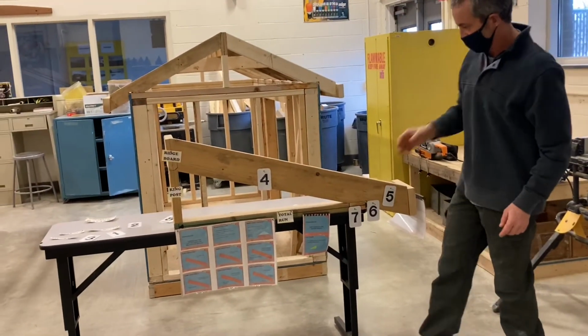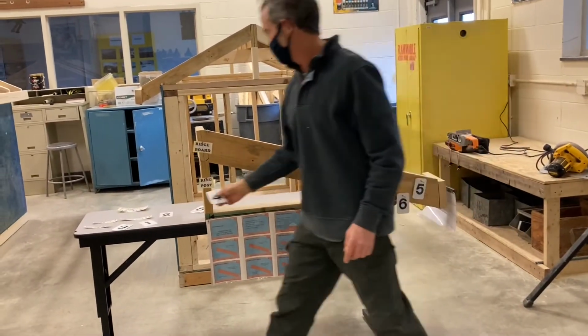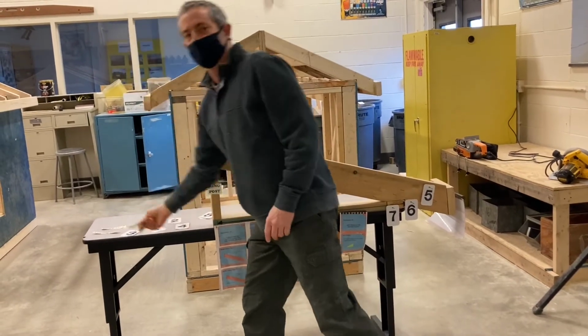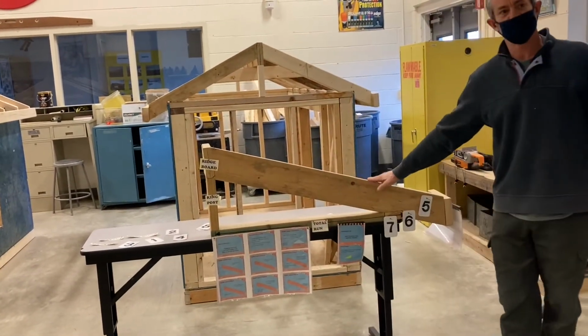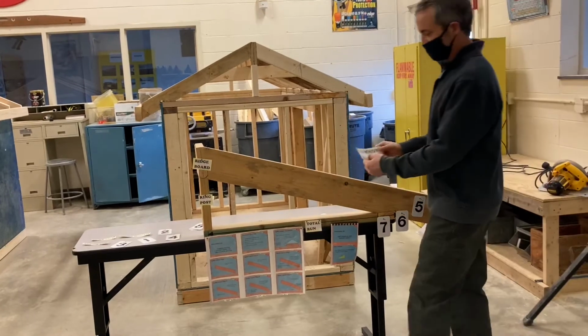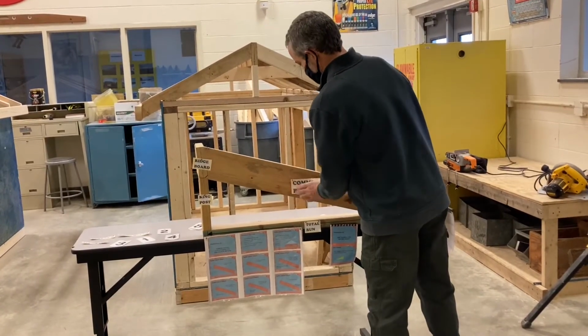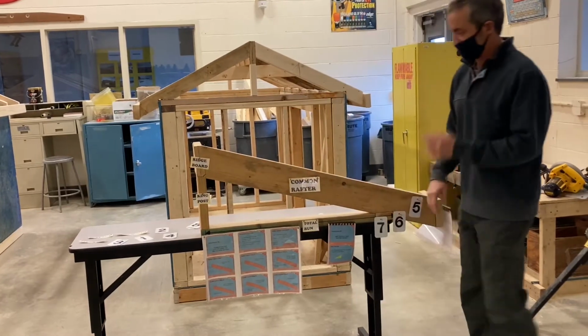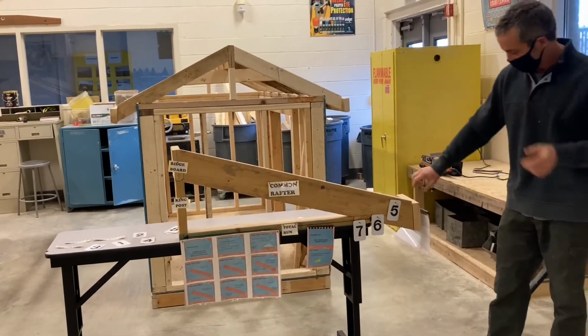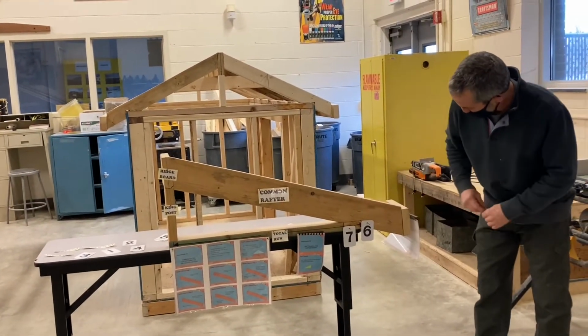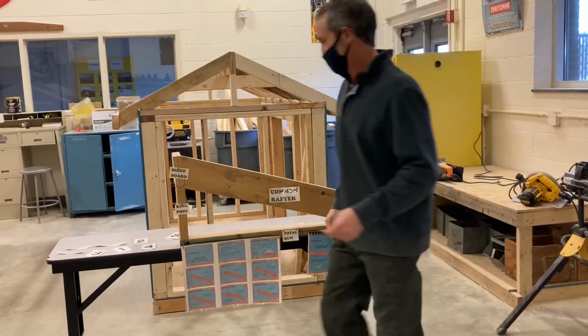So the next one here, number 4, is going to be easy. Who knows what number 4 is? It's not a trick question. Common rafter, right? So that's a common rafter. You'll sit that right there. This way you have a word bank, you're all set, right? That's a common rafter. Number 5 here, I'm going to show you what it is and tell you what it is, because it's a little confusing here.